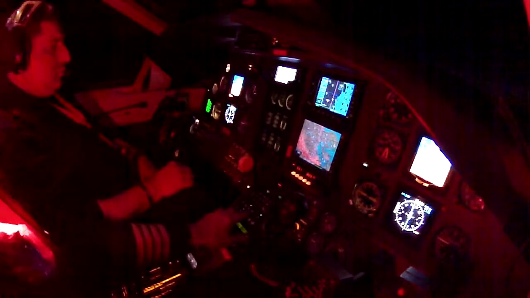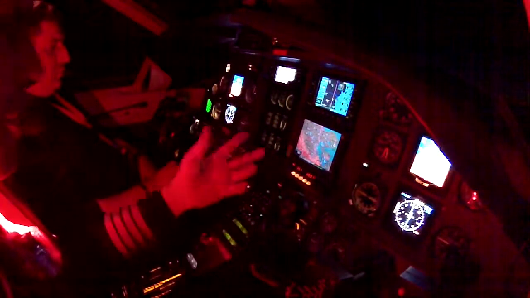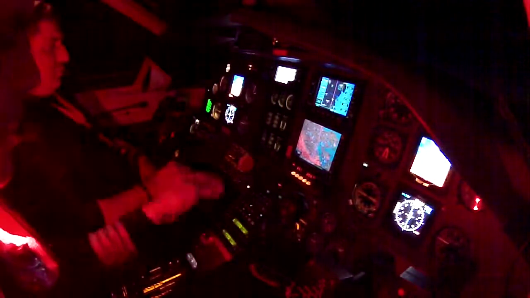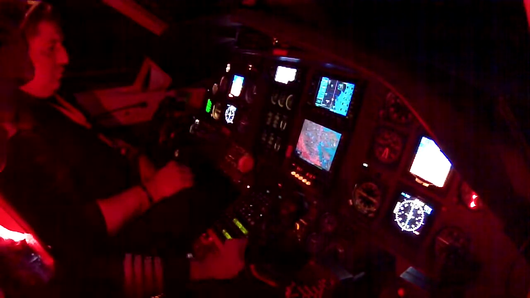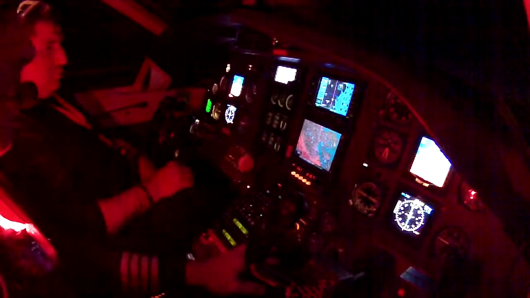Then after that, we have approach mode. Approach mode is when you're shooting an instrument approach. You're going localizer, you're going VOR, whatever approach you're doing, you can select approach mode, and it will actually maintain with precision your final approach course. Next button is nav. Nav is what we're doing now. We're navigating India Oscar Whiskey, which is the next intersection.